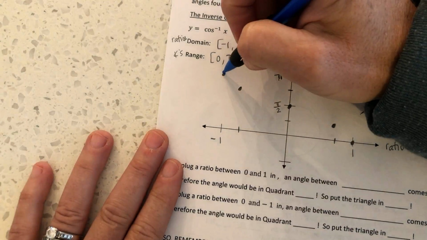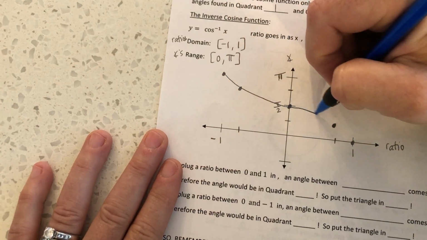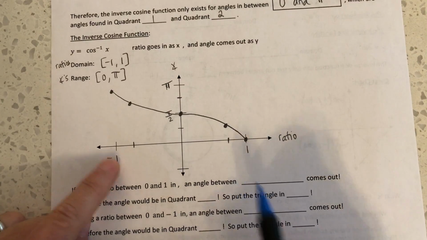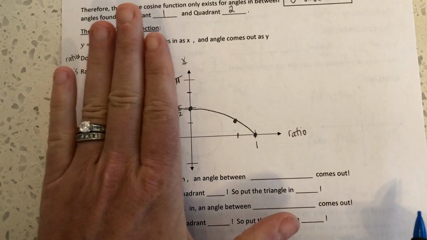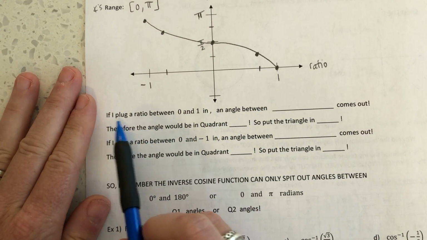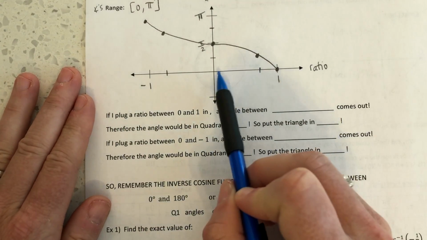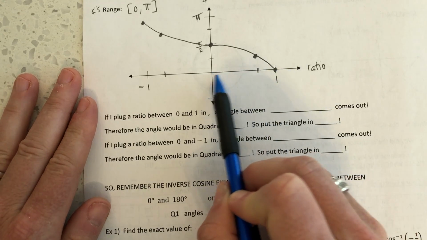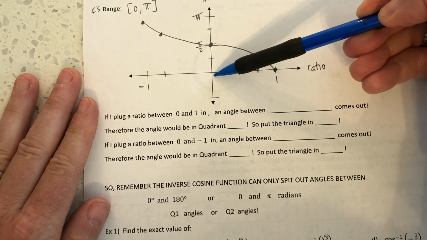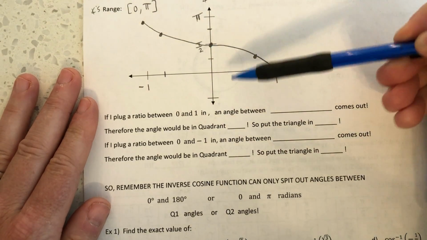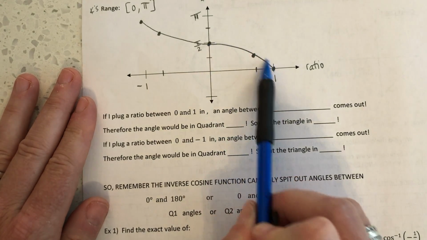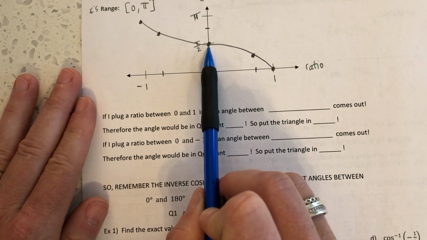So now, this is what the graph of the inverse cosine function looks like, okay? So look at what it says. It says that if you plug a ratio between 0 and 1 in, if I plug a positive ratio between 0 and 1 into this function, then an angle between 0 and pi over 2 comes out. You see that? If I plug any of these ratios in, then any one of these angles that lives on this leg of the graph between 0 and pi over 2 can come out.